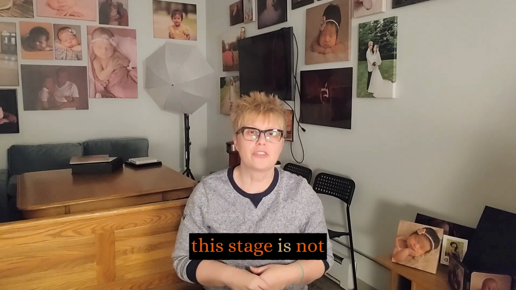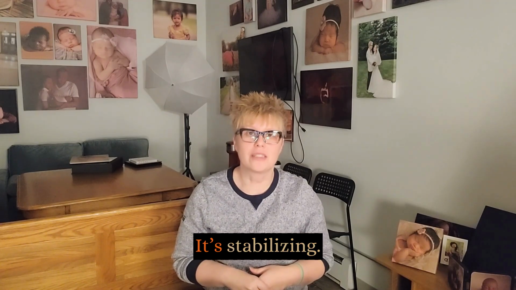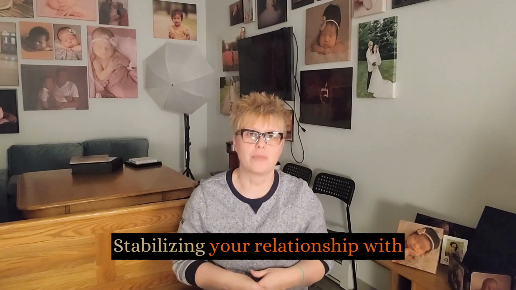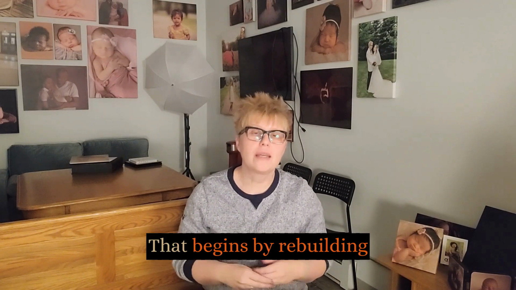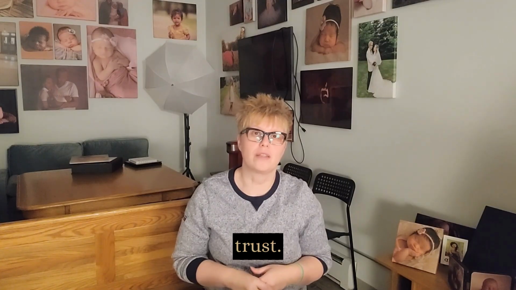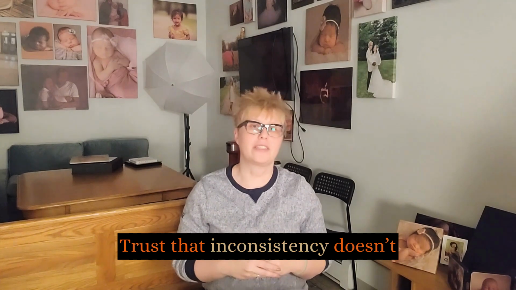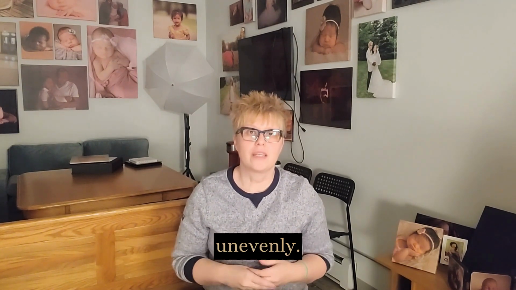What actually helps at this stage is not restarting. It's stabilizing. Stabilizing how you learn, stabilizing what you expect from yourself, stabilizing your relationship with photography. That begins by rebuilding trust. Trust that confusion is part of learning. Trust that inconsistency doesn't mean regression. Trust that skill develops unevenly.